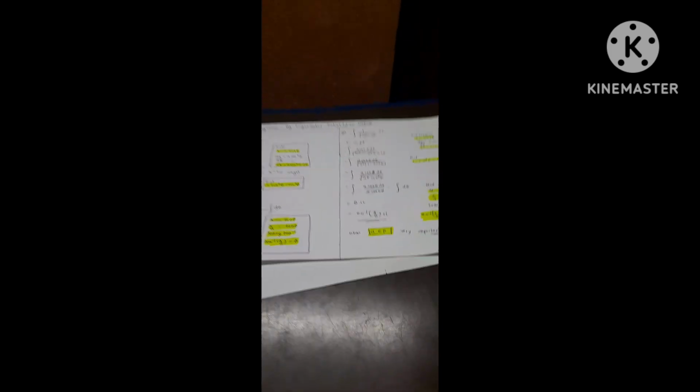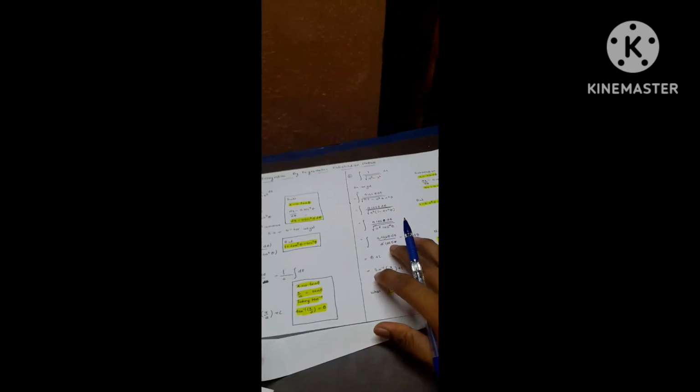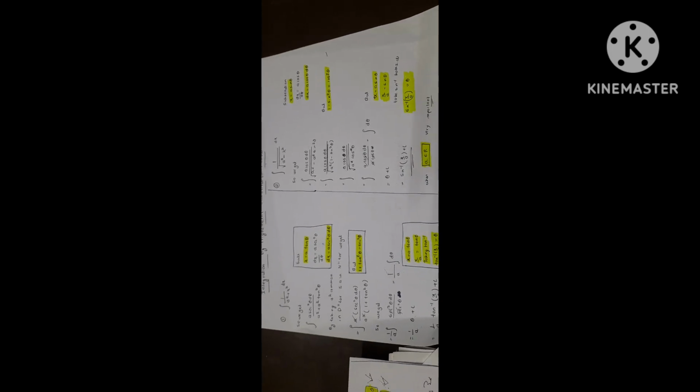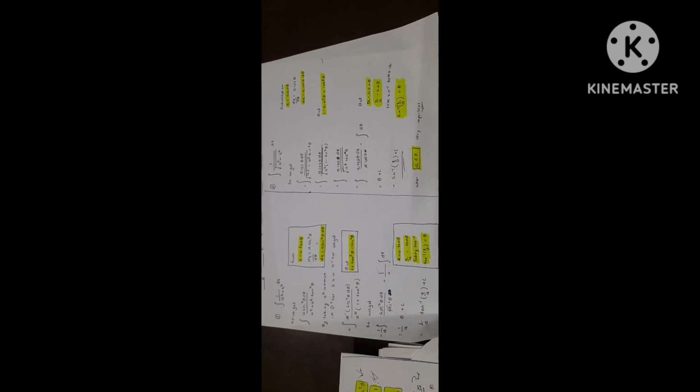Okay, so these are the two problems we have studied in today's session. You can take the screenshot of both.